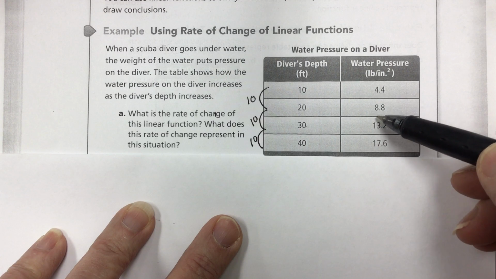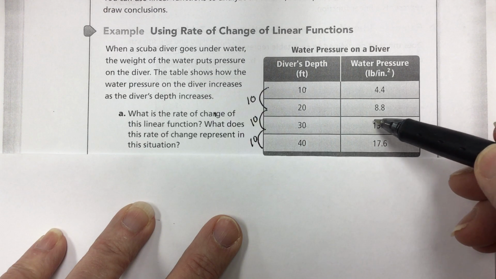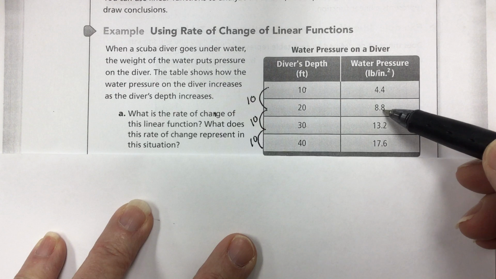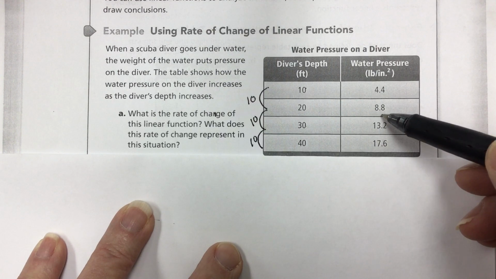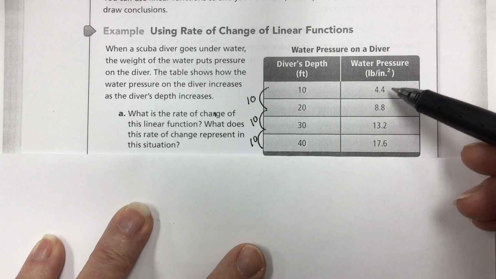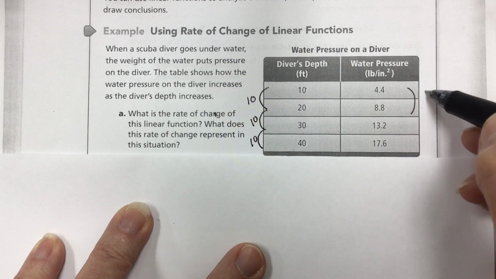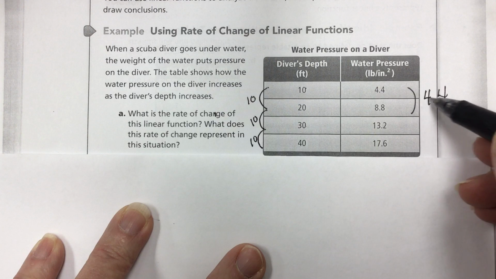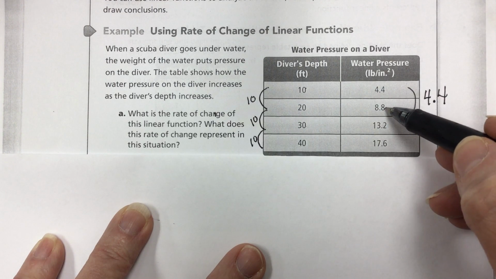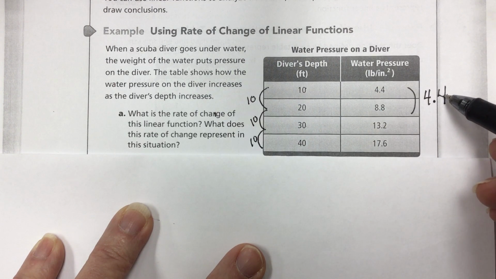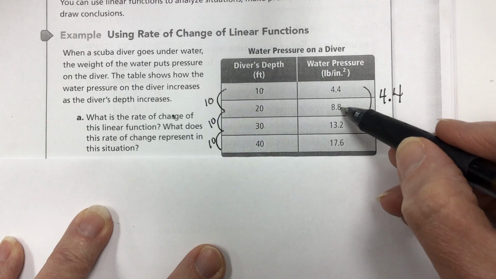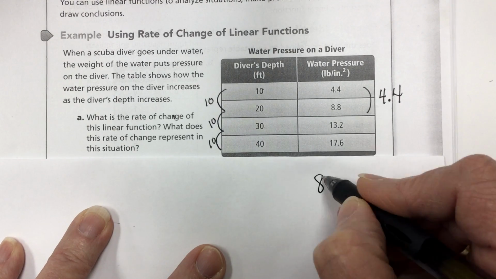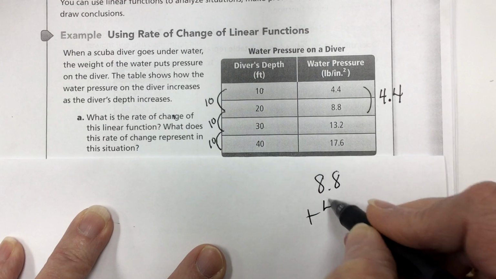All right? Now let's try our outputs. 4.4 plus what number is going to give me 8.8? If you need to, punch those in your calculator. Take the larger one, 8.8 minus 4.4. You should get 4.4. Now, let's try 4.4 again. What's 8.8 plus 4.4?